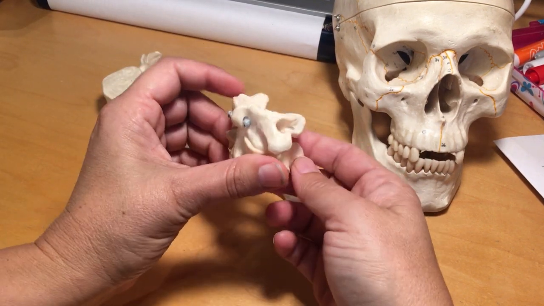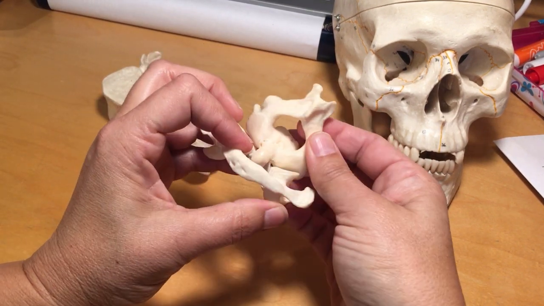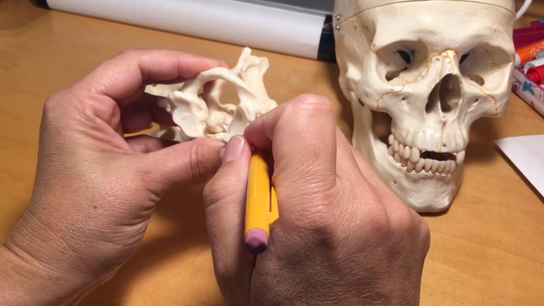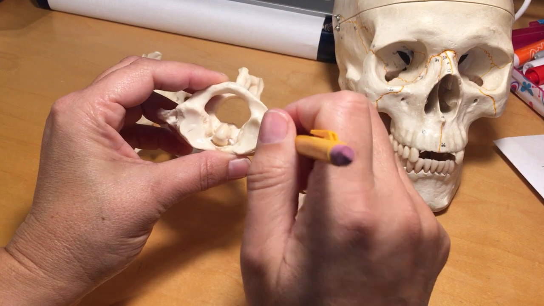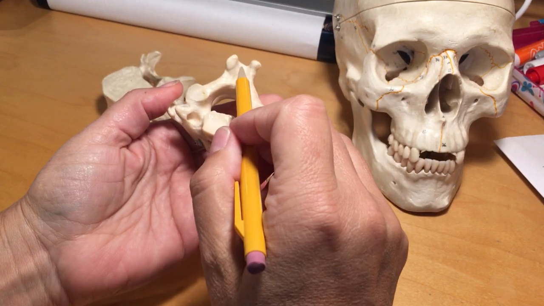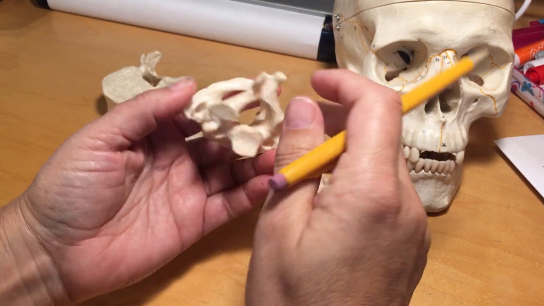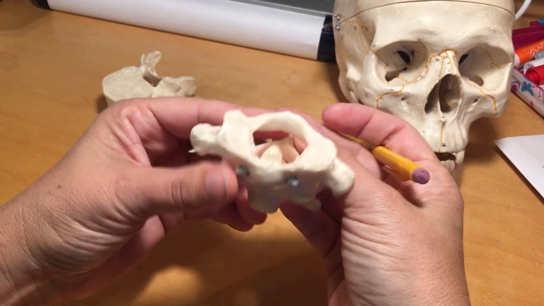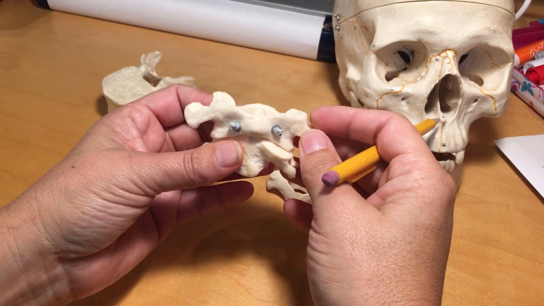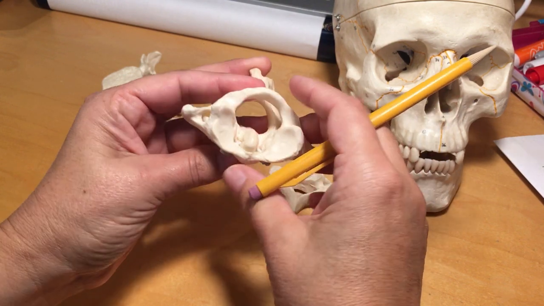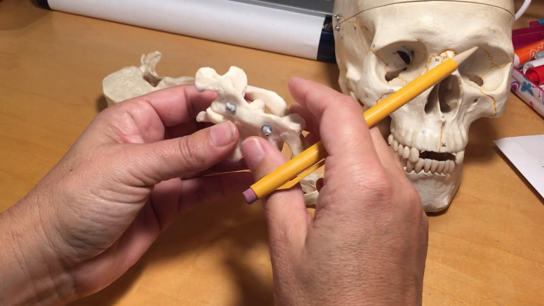Now, a word about the first two cervical vertebrae. Remember, I told you that the cervical vertebrae are going to have the transverse foramen, so you can see those here, and they're also going to have a bifid spinous process. You can see that here, how it's sort of split in two, and they're smaller. Now, these are the first two. These are the ones that hold up the skull. And they have very special names because they have some interesting things about them.